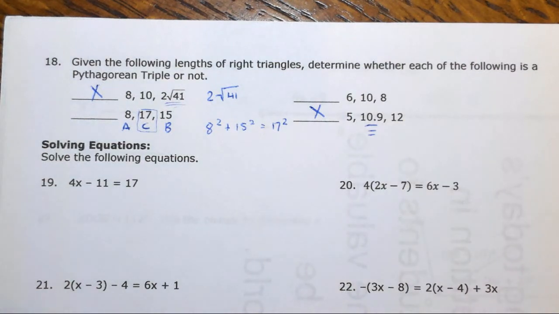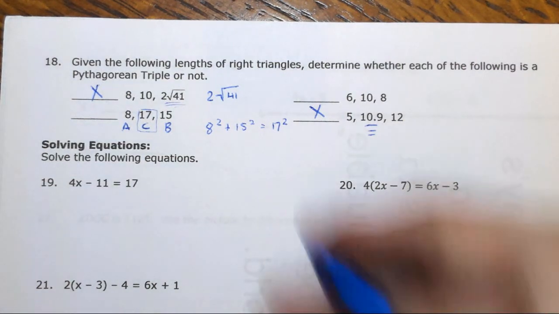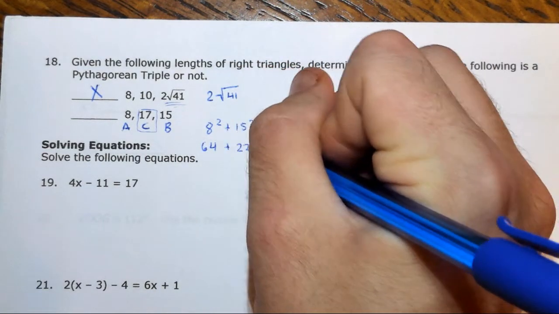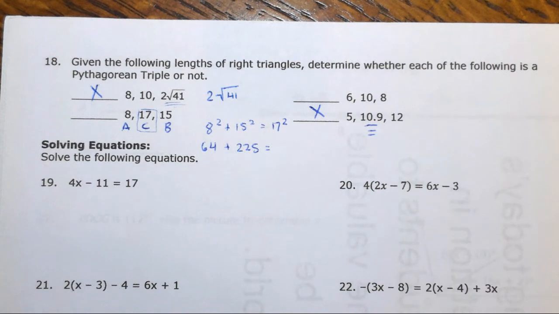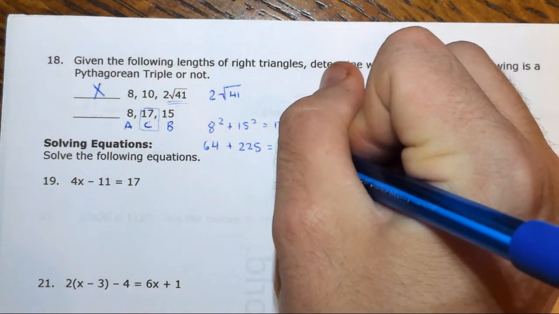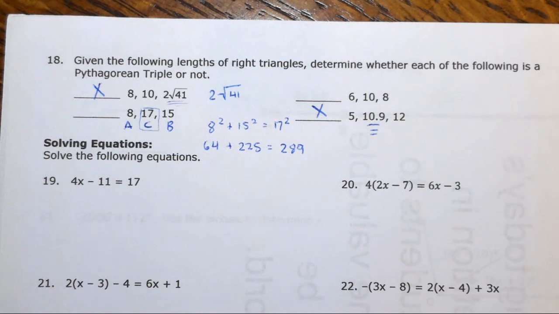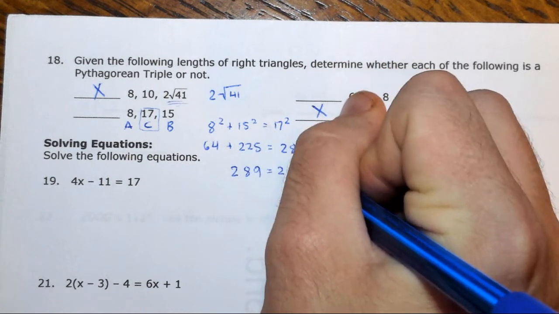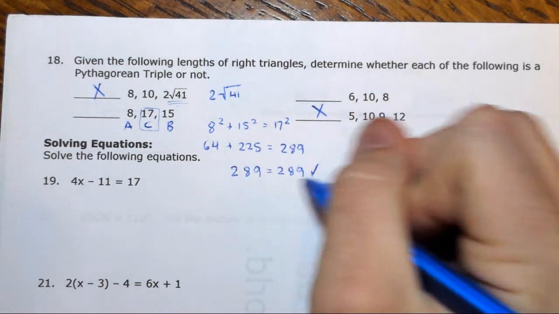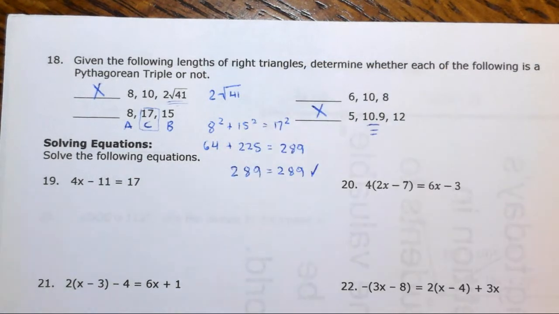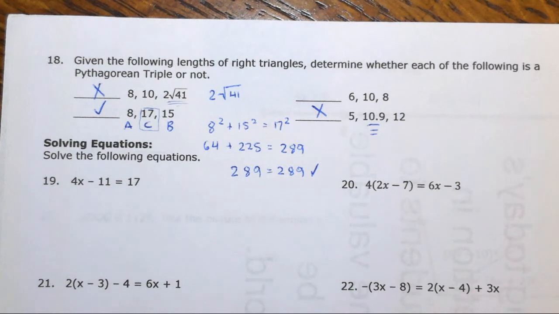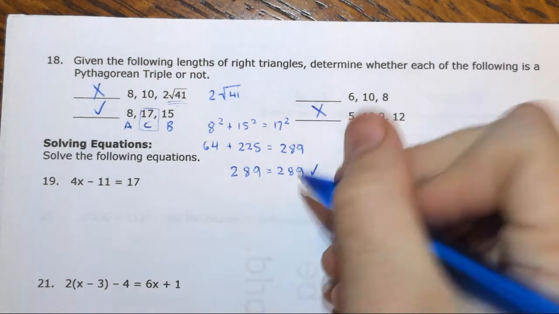So let's see if that works out. I know I have 8 squared, which is 64, plus 225 is equal to 17 squared, 289. So 225 plus 64, and I get 289 equals 289. Good. I have proven that it is a right triangle. This is how, again, I prove if it's a right triangle. So this one works out because they're integers and because it works out the math to a right triangle.